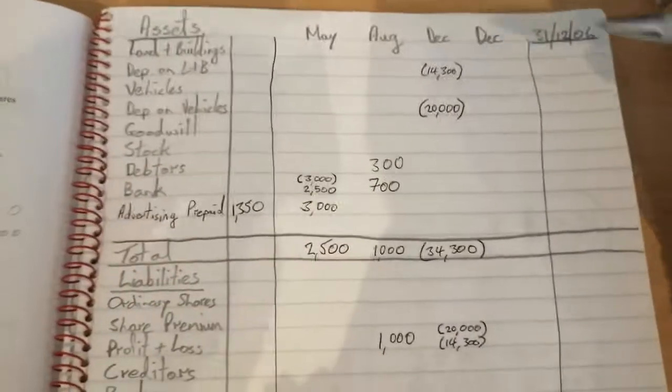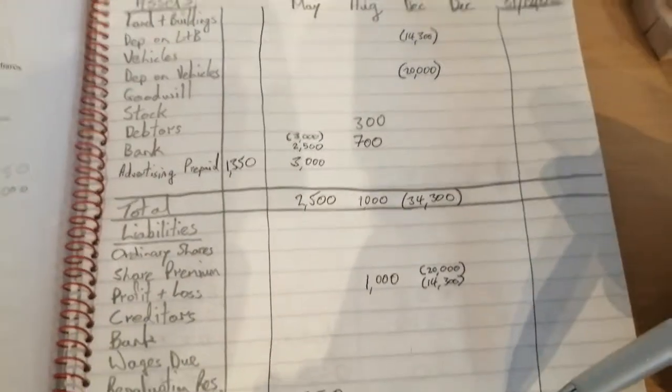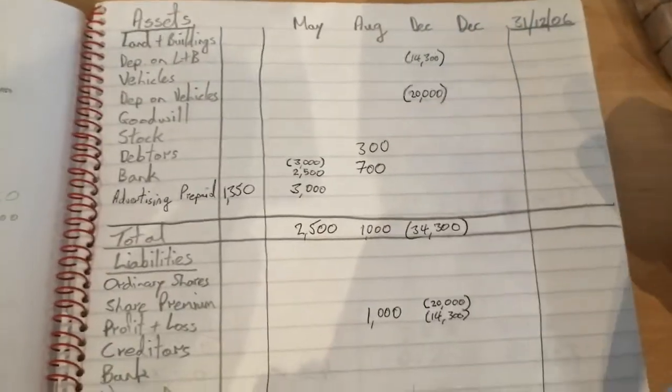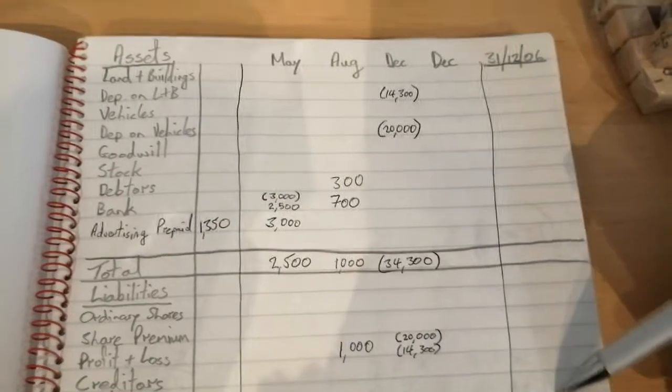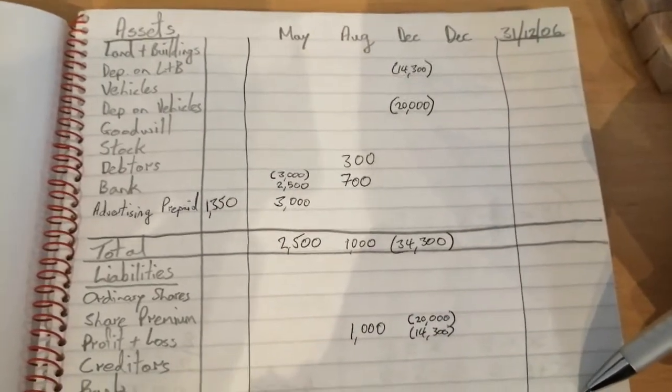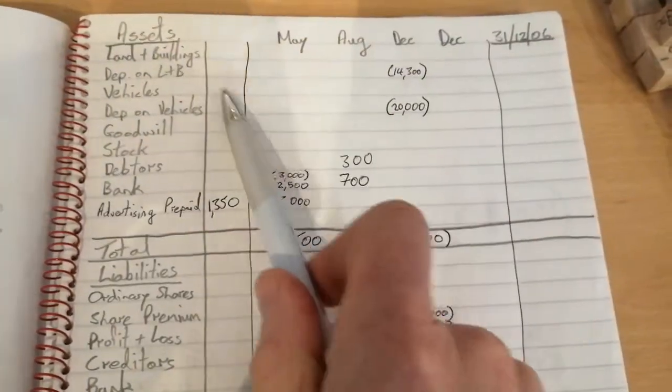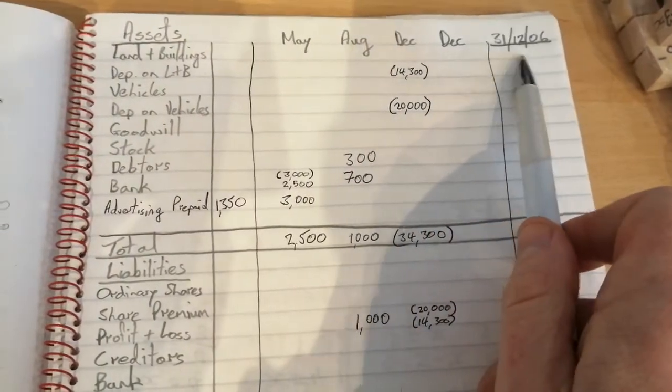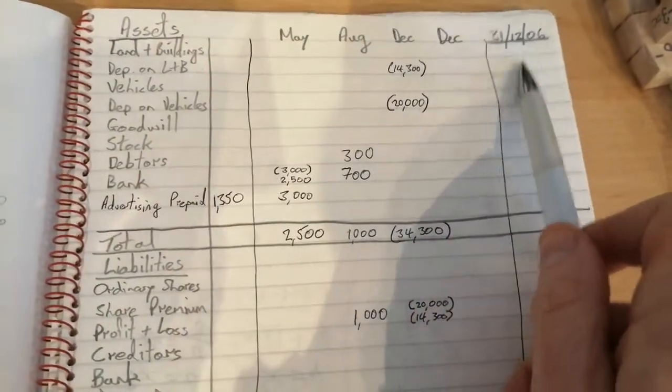Okay, welcome back. So we were about to do the last December column here, the final December column, and the total column. And just to explain about this last column here, you've done it at ordinary level. You know that it's a total column. It's just everything across in the line, in each line gets added up and put in here.